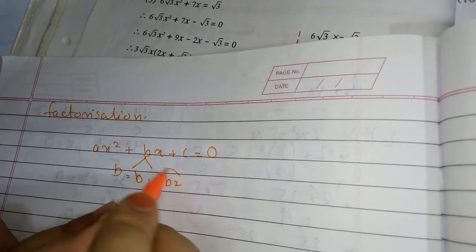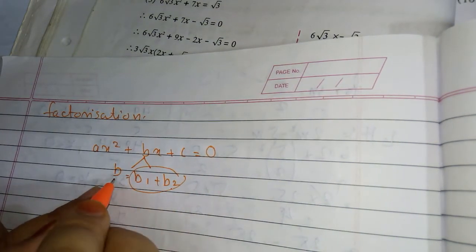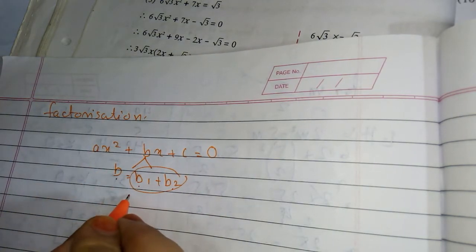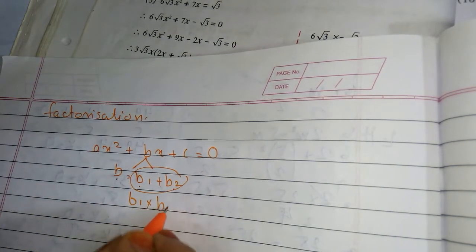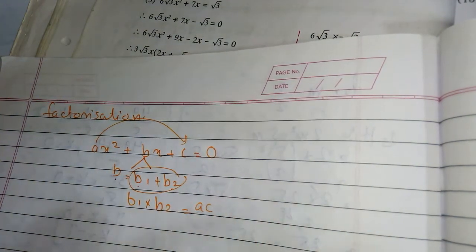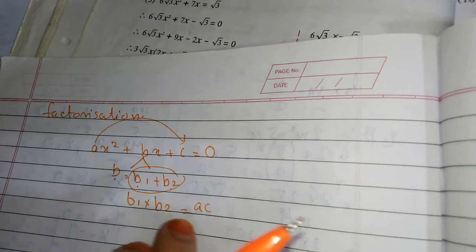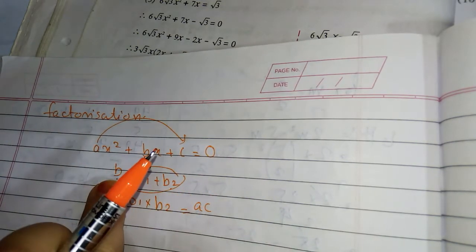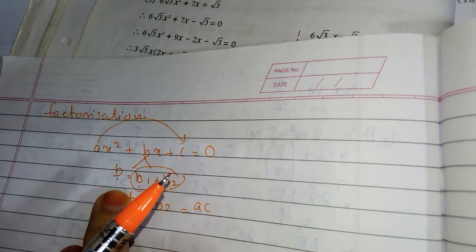When we split the middle term, b1 plus b2 is equal to b, and the product of the split terms, that means b1 multiplied by b2, is equal to ac. That means ac should be equal to b1 multiplied by b2, and b1 plus b2 is equal to the middle term, that is b.